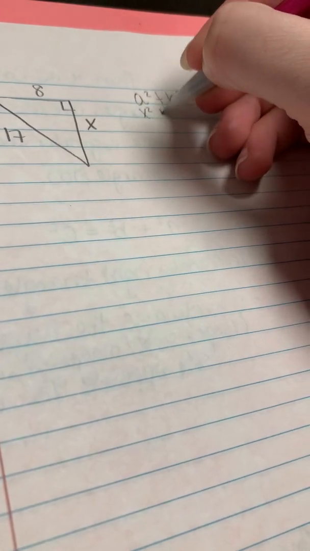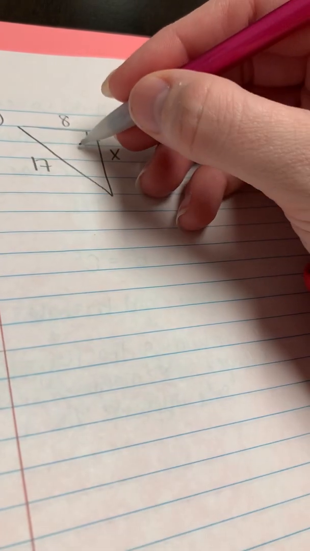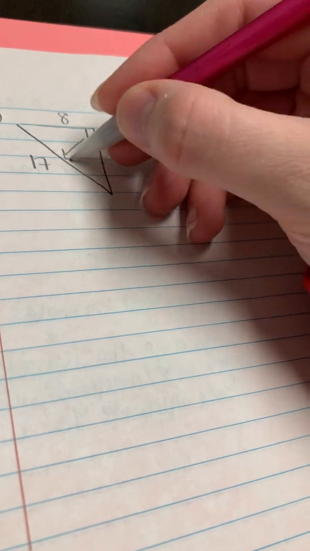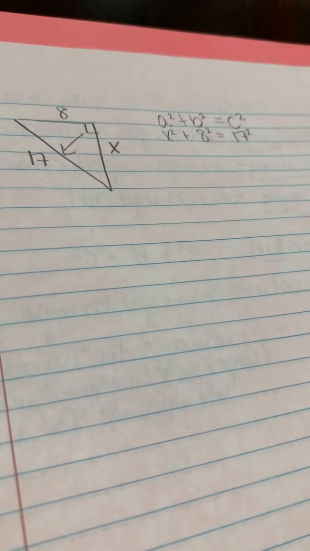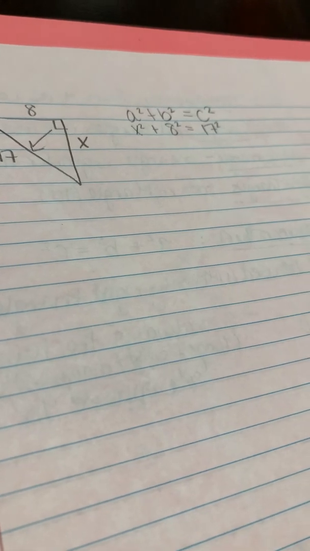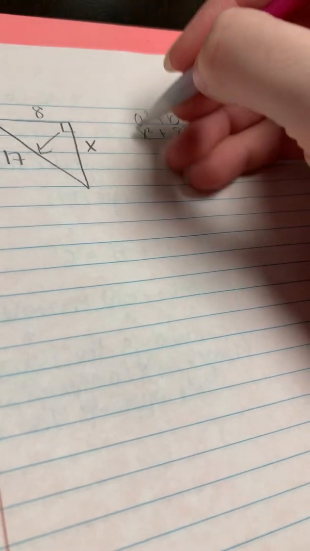So x squared plus b squared, which is 8 squared, equals, and remember, the hypotenuse is always across from the 90-degree angle, so equals 17 squared. Okay, go ahead and use your calculator or your perfect list to remind yourselves of what those numbers would be.